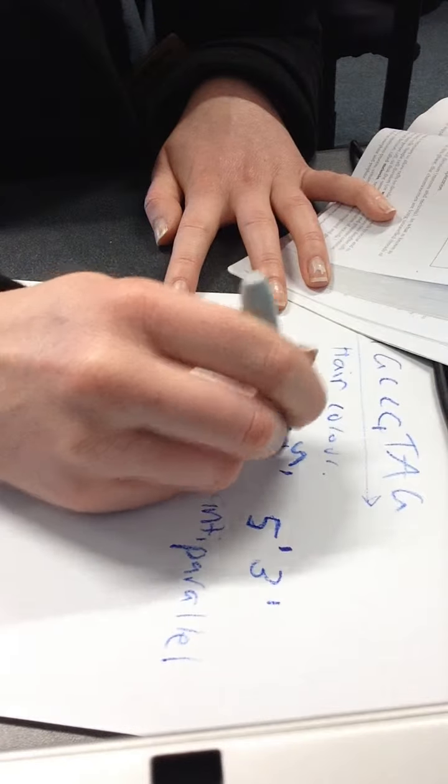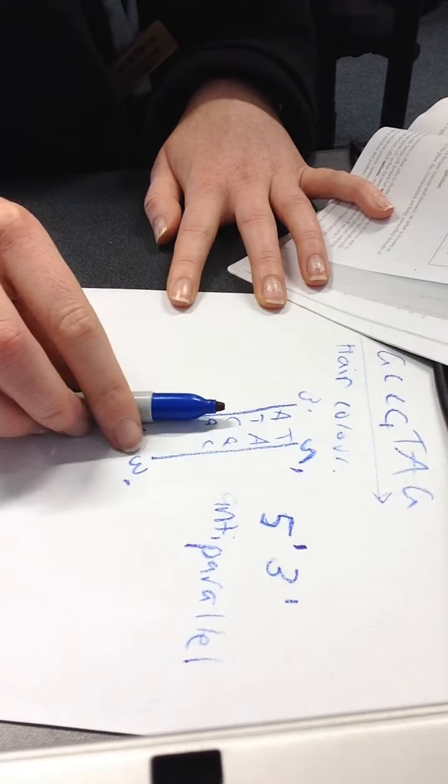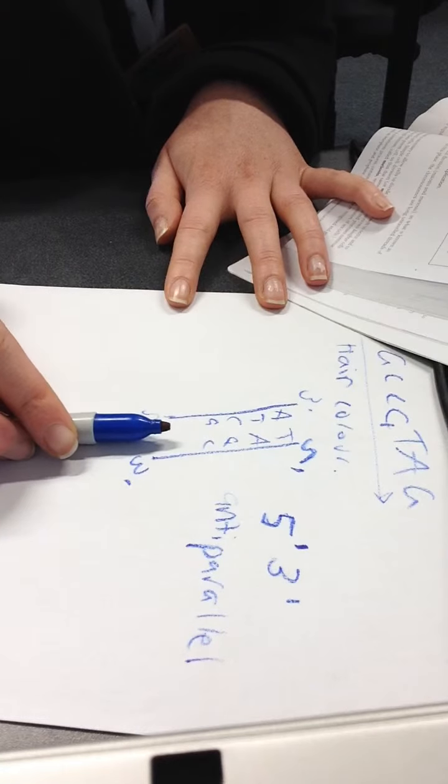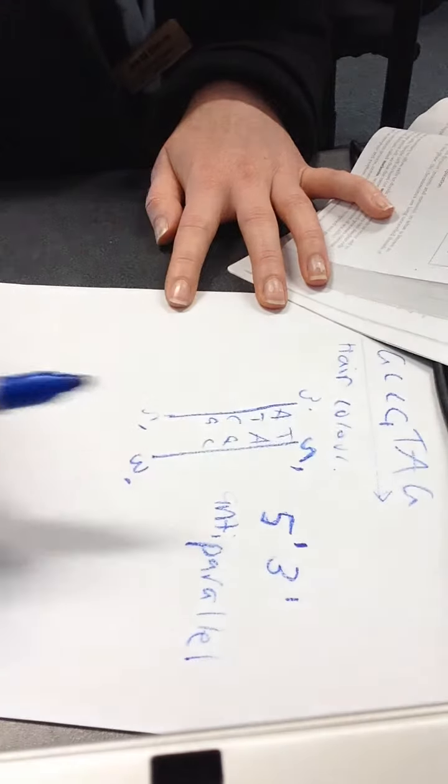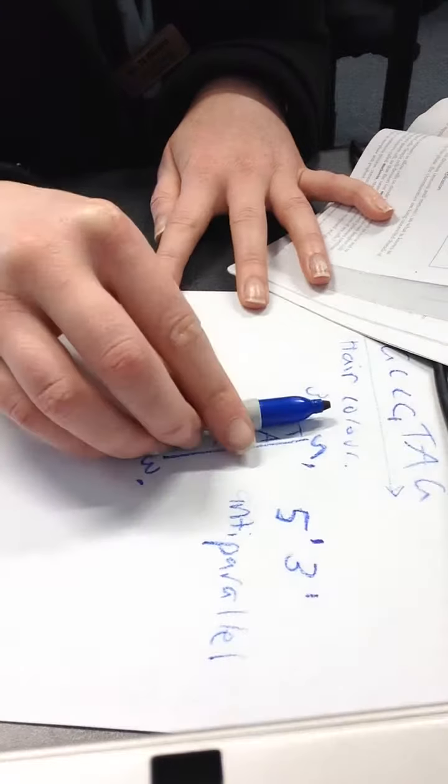So you've got your bases, A, T, C, G, whatever, T. Make sure it's base pairing. It's a G, all along here. Now, because we want to replicate this DNA, we want to make 2 strands out of 1. And because there's base pairing, we can split it down the middle.